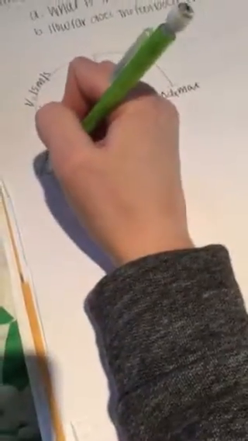So this is 35 degrees, and then this is 15, the velocity, the velocity x, and then the velocity y. This is the opposite, adjacent, and hypotenuse.